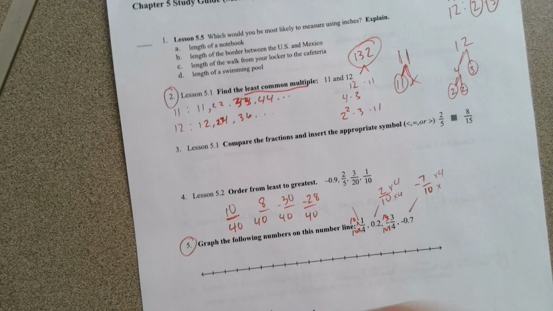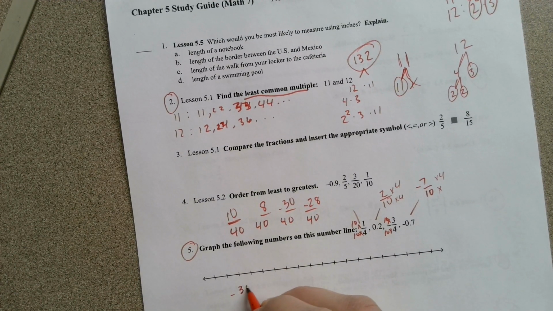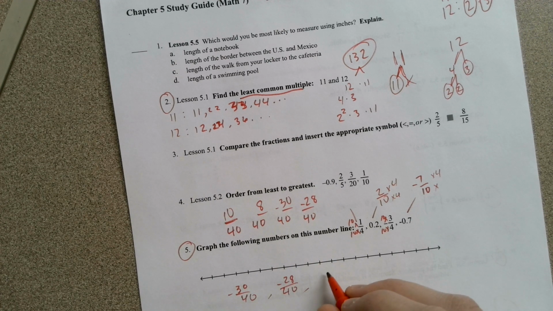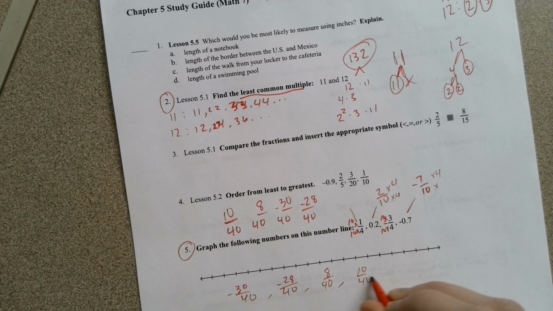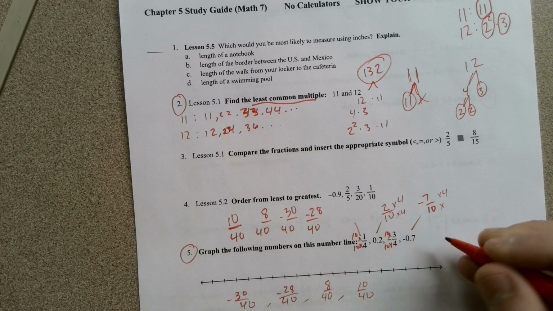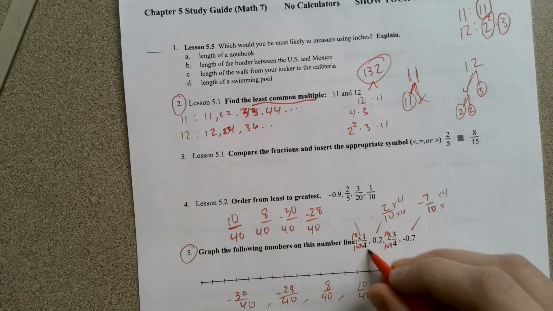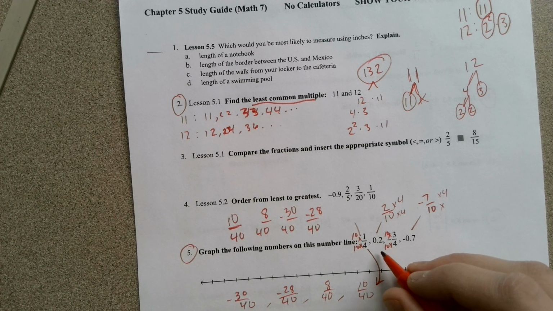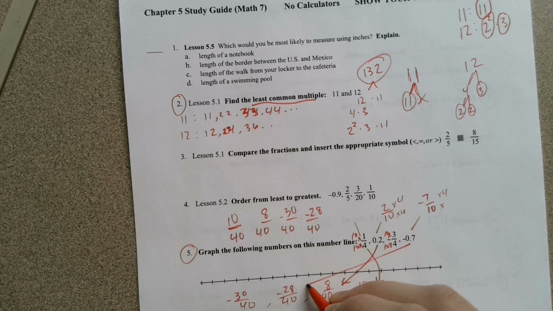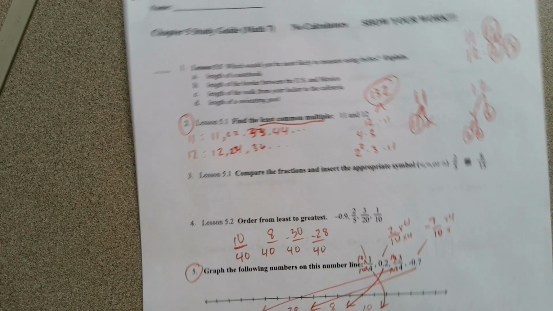Well, now it's pretty easy for me to see which one is the smallest. We have negative 30 over 40, and then it's going to go negative 28 over 40, and then 8 over 40. And our largest is going to be 10 over 40. In that same order, it's going to go smallest, second smallest, third smallest, and largest. And if we're going to graph those on here, we just got to make sure we put 0 in here somewhere.